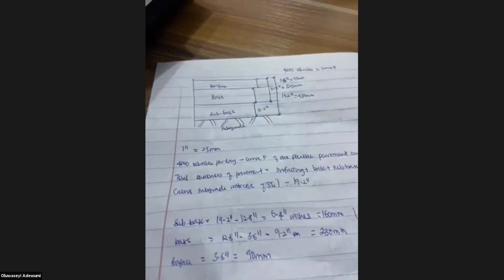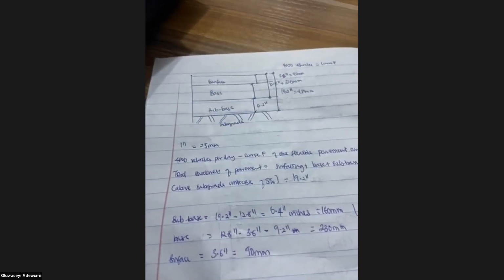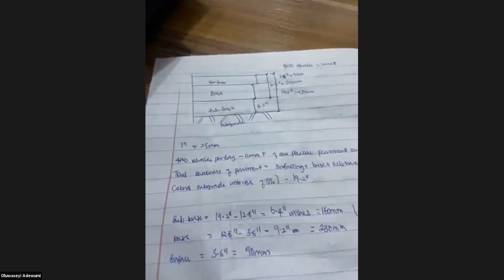Exactly. Now convert to millimeters, times 25. That'll give us 232.5 millimeters, right? Yes, 232.5 millimeters. This is better than 150 millimeters, which is the minimum requirement for the base course. That means our design is satisfactory. Do you guys get it? If you don't understand, let me know. We get it now. Okay.